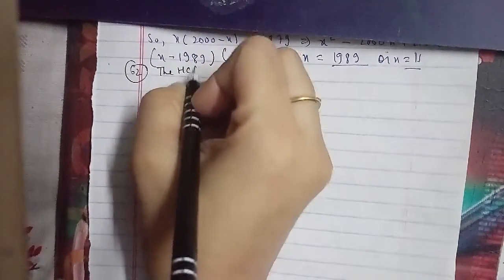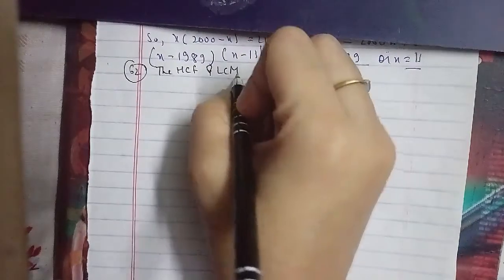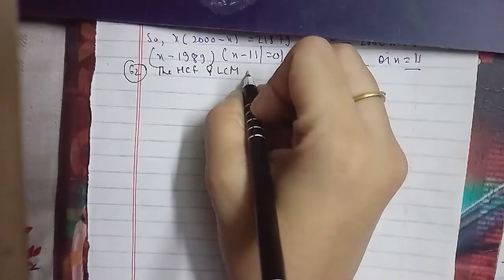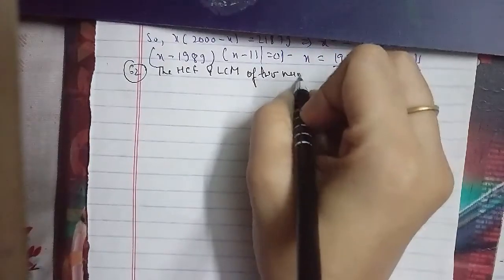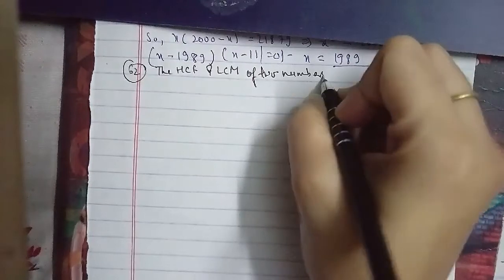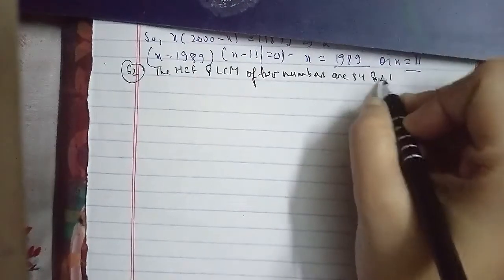The HCF and LCM of two numbers are 84 and 21 respectively.